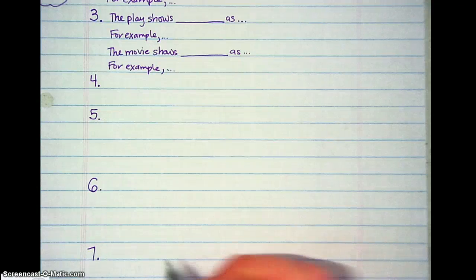When people do adaptations, remember we talked about that, they create their own version of a story, and they do this usually for some reason. So we're looking at, why do you think, what are their motivations? Why do you think they made these differences? So I would take maybe one scene or setting or part in the play or the movie and explain yourself there.